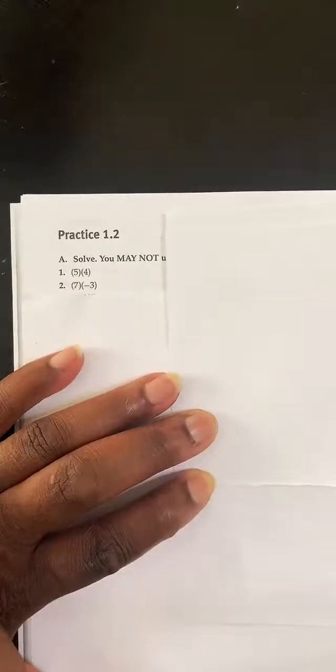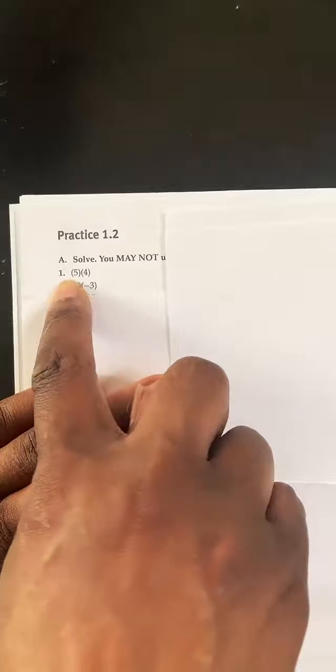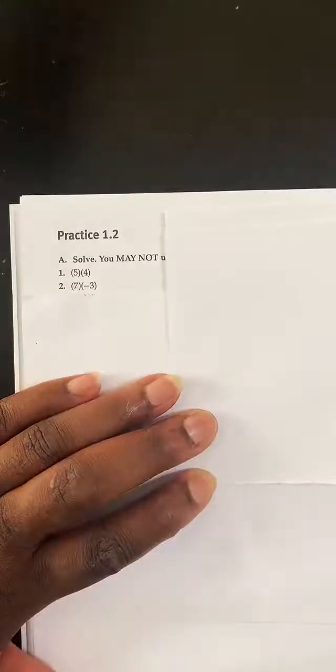5 times 4. Summer, 20. Gator, 20. Almost a Doctor, 20. Brenda, 20. Okay, there we go. 20. Thank you, I got you. All right, so that's just basic math. Positive times a positive, 5 times 4, that will easily just give me 20.